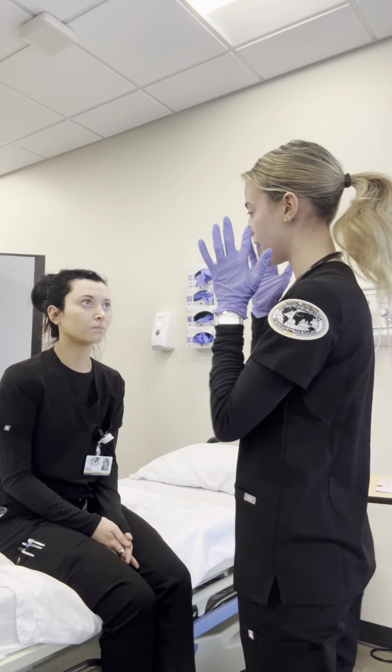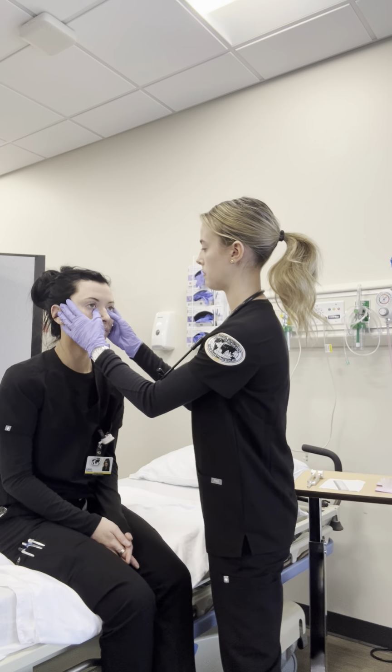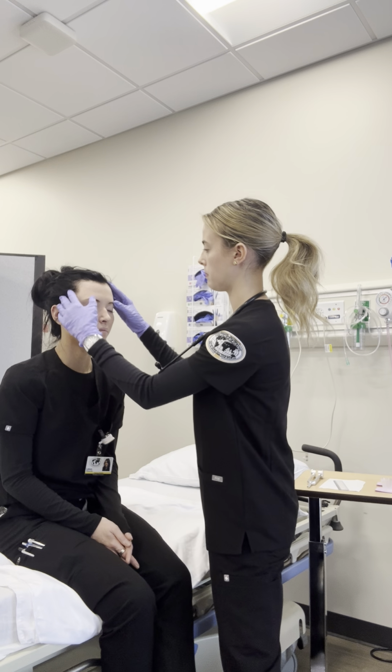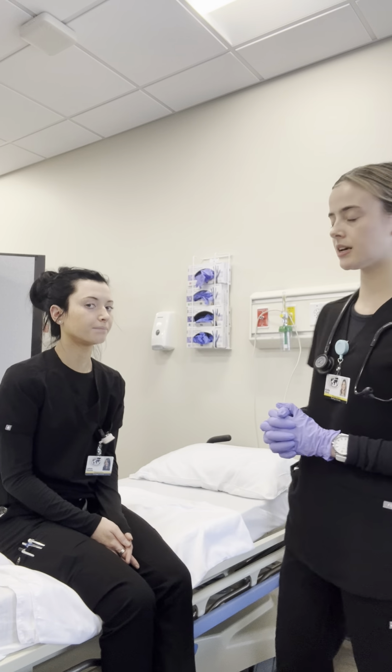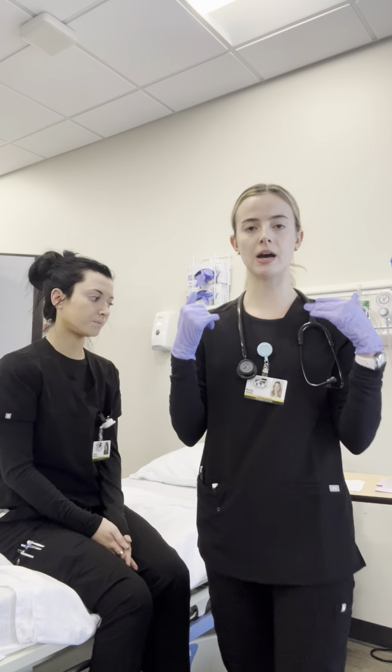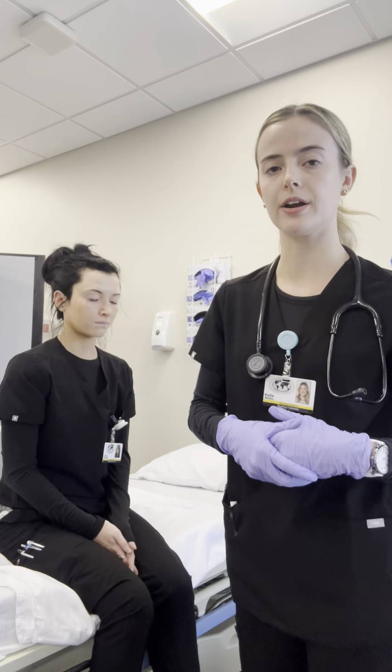Now I'm going to palpate around the orbital area. If you have any tenderness, let me know. Okay, any tenderness? Okay, no tenderness, no edema, no masses or nodules felt in the orbital area.